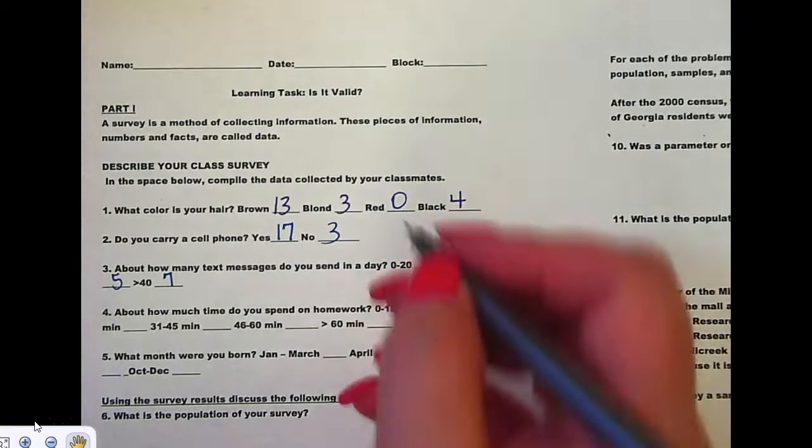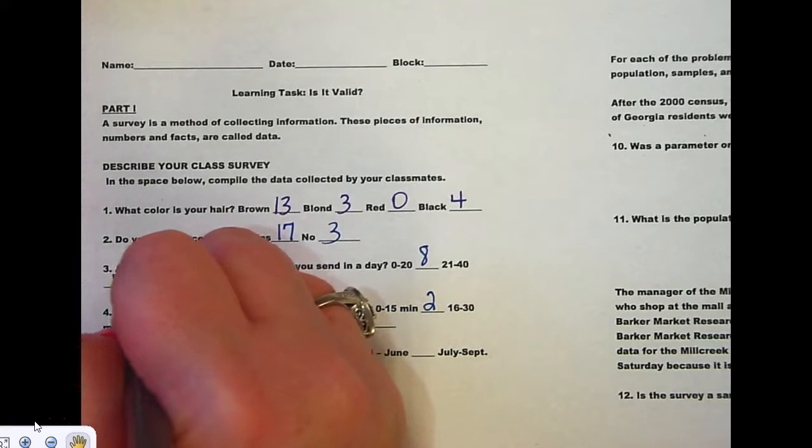If you say 0 to 15 minutes a day, raise your hand. Anybody spend 0 to 15 minutes a day? 2. 16 to 30. I don't think Aiden's here. Oh, yeah, he is. 2, 3, 4, 5. Marcus here. Yeah, Marcus is here. Get the message. Oh, you didn't? Okay.